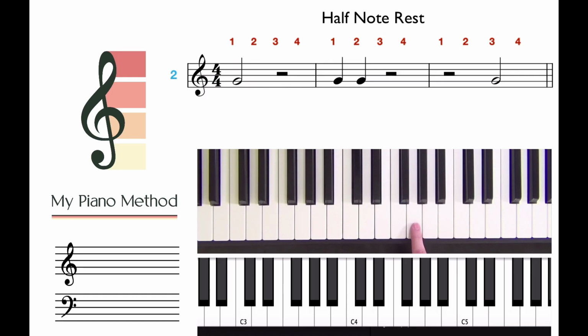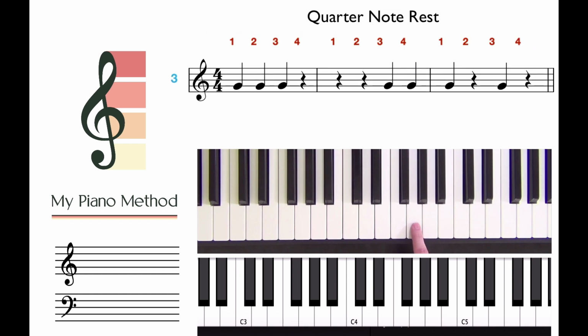Okay, so line 2 should have sounded like this. 1, 2, 3, 4. Okay, hopefully you got that no problems. And lastly, line 3, pause the video, give it a go, and then we'll see how you did.